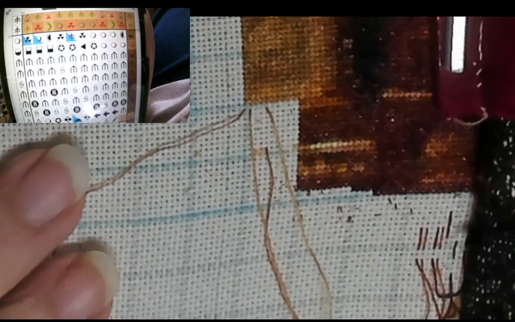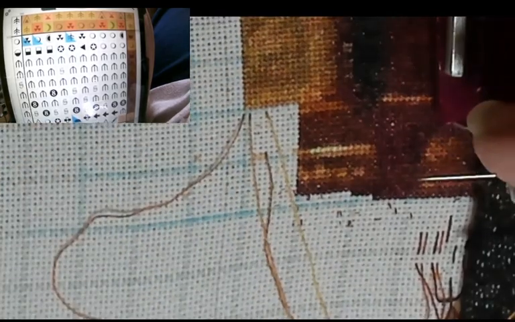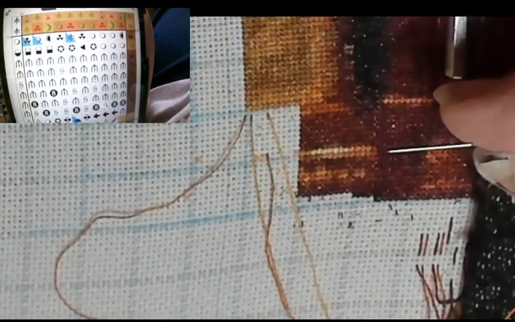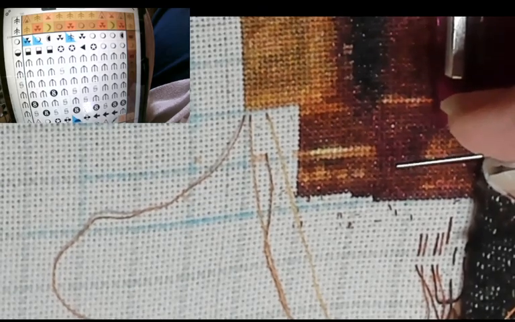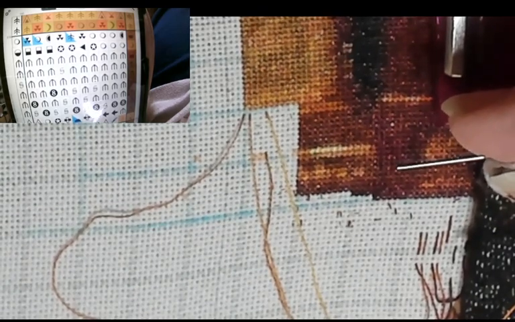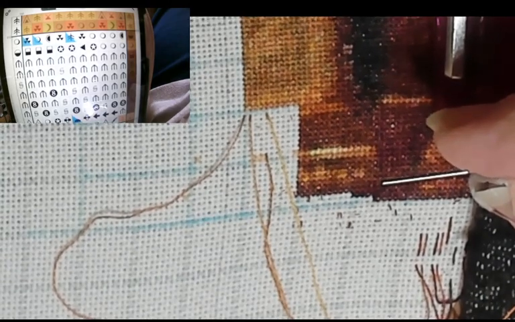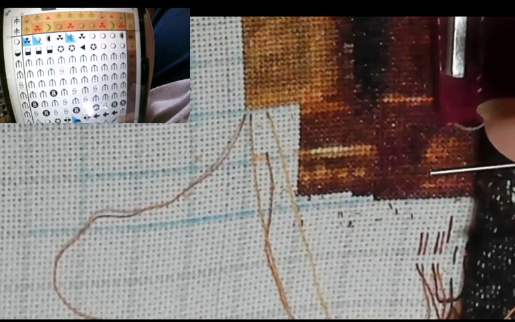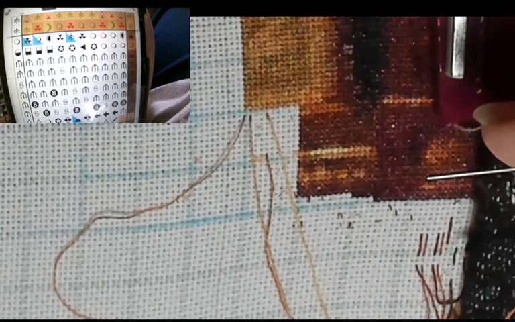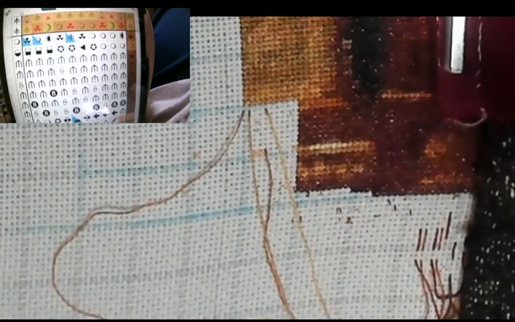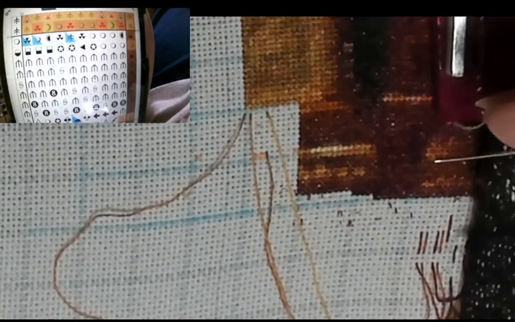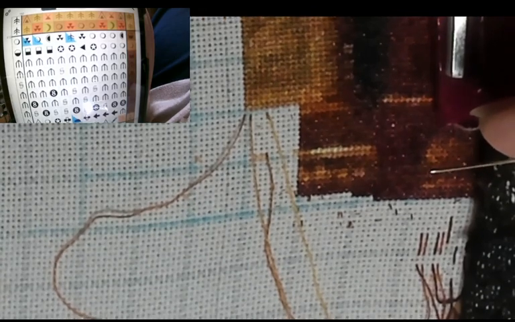So this is how I use Pattern Keeper to follow my stitching. Once I show you a little bit of that, which will probably be maybe this row and the next row, then I'm going to answer some questions for people and we'll see how it goes.